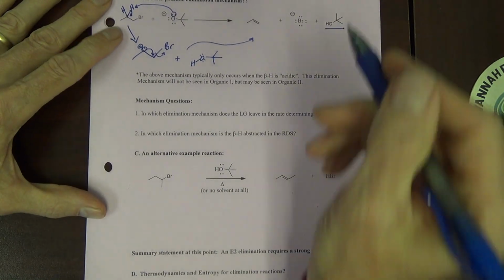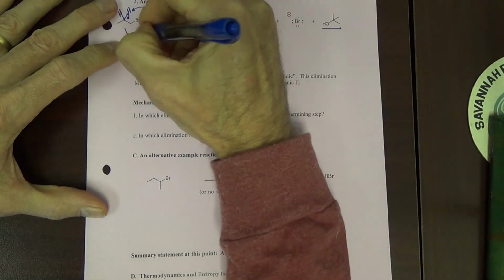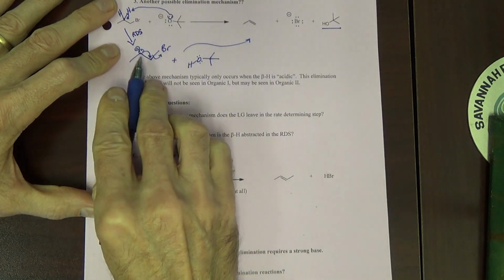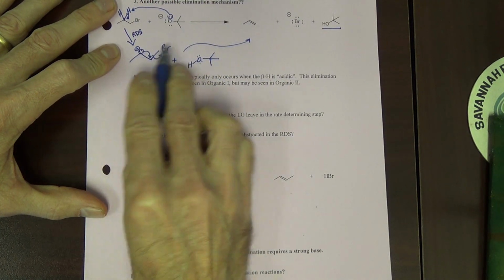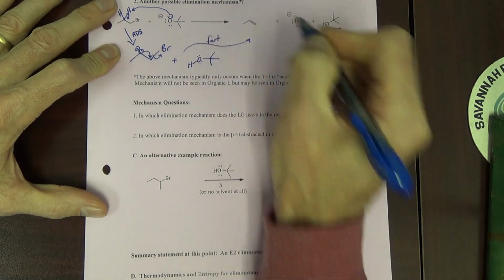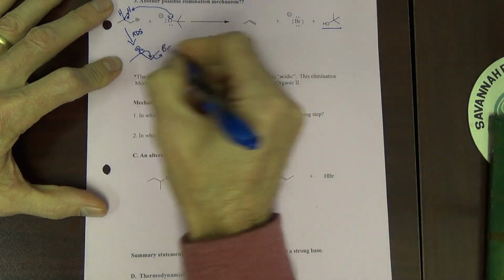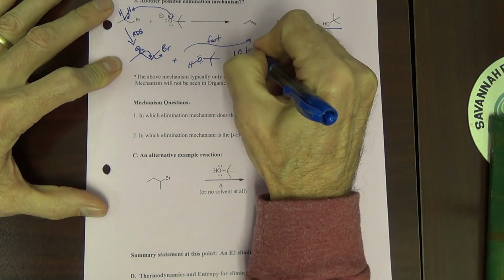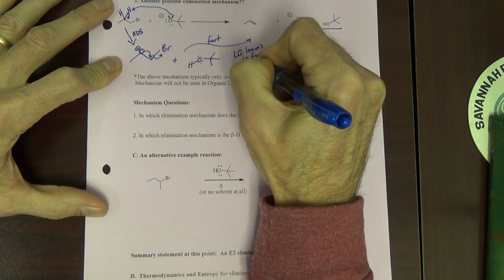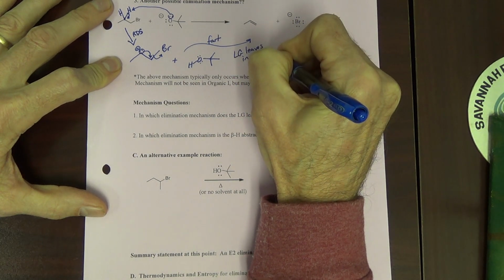Over here, the rate determining step should be the first step, the difficult step, to make the charged intermediate. From there we're falling downhill. This should be fast. So in this mechanism, the leaving group leaves in a fast step.